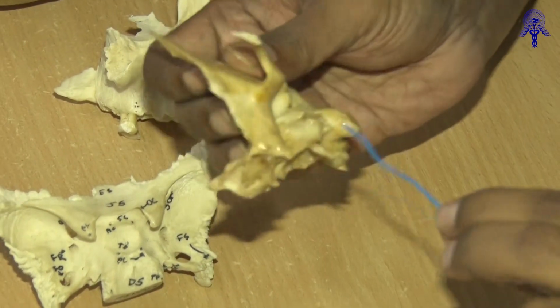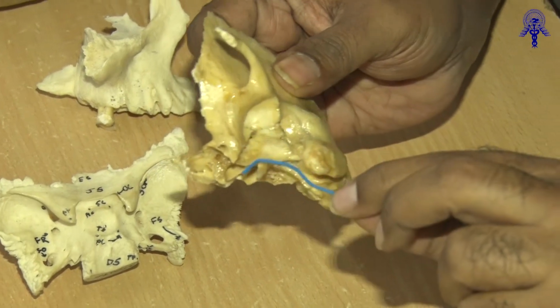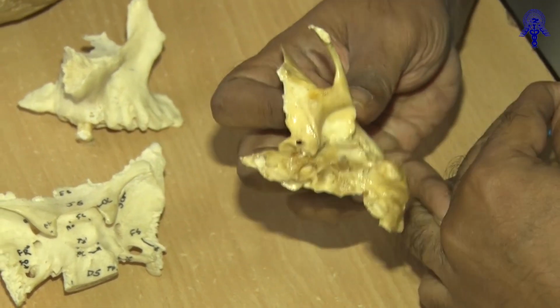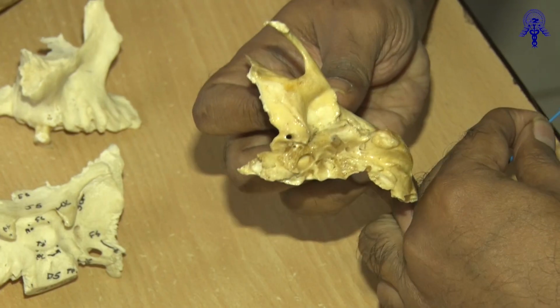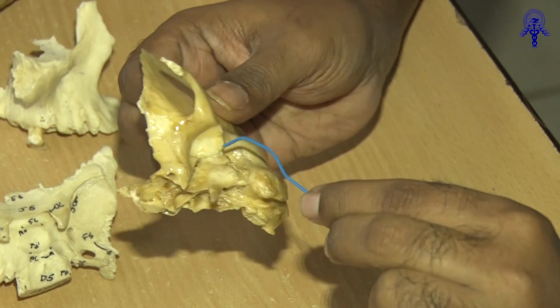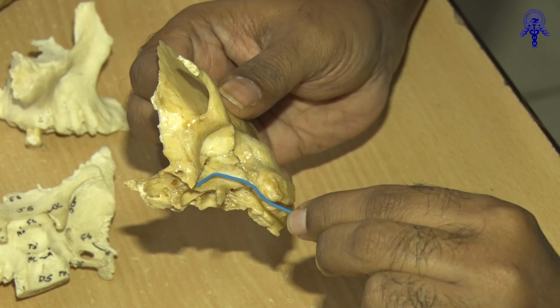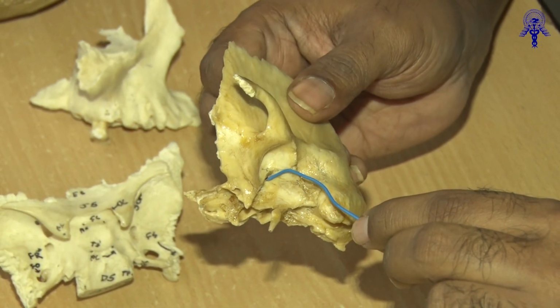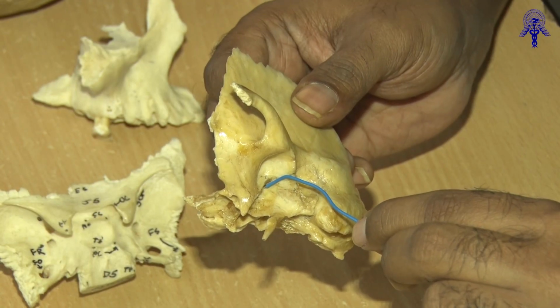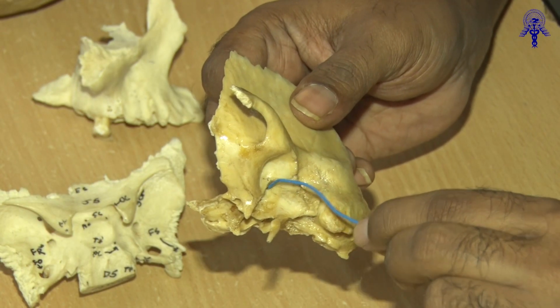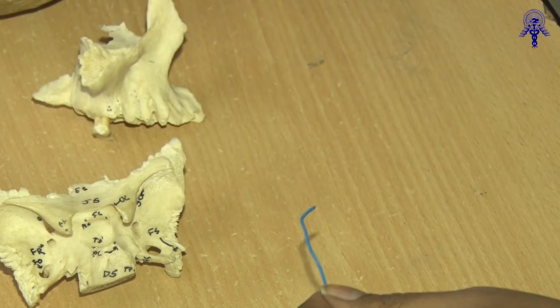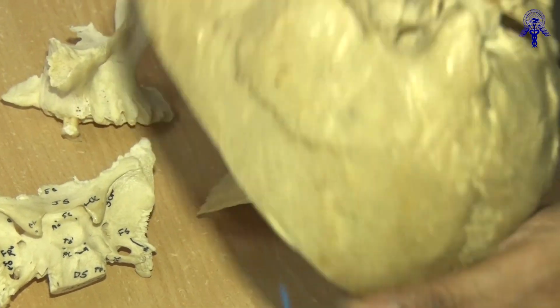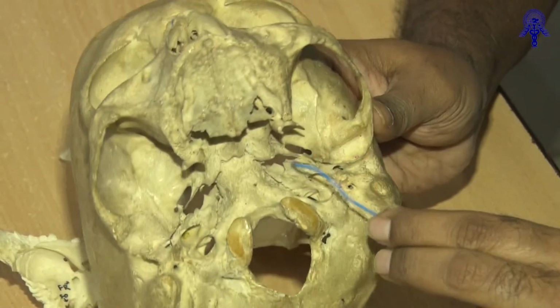So where were we? So this is the petrotympanic fissure, chorda tympani, and another structure, if you can remember. Anterior ligament of malleus, which comes from the spine of sphenoid. Where is the spine of sphenoid? What is this opening?